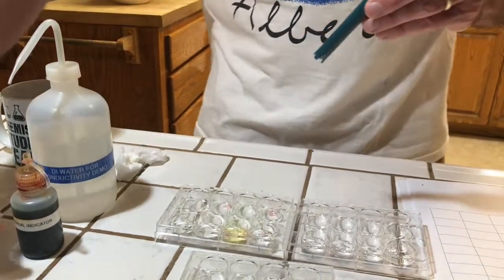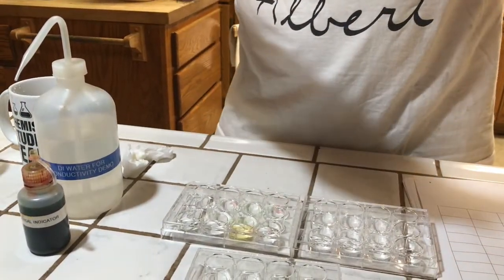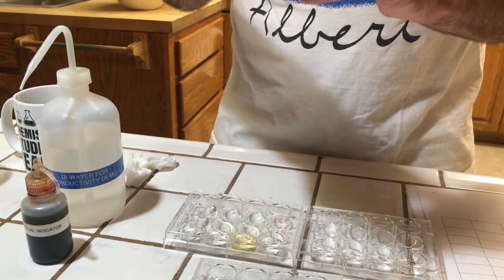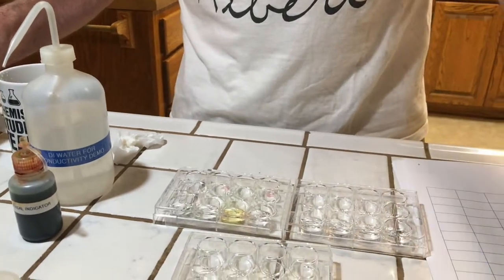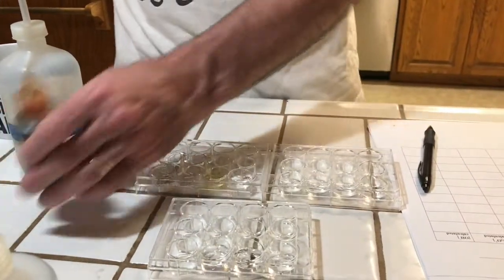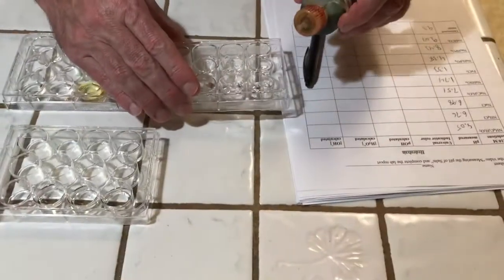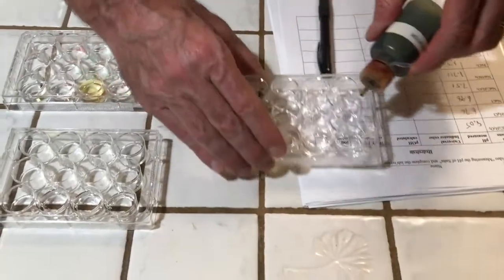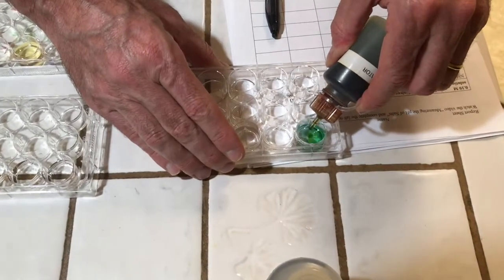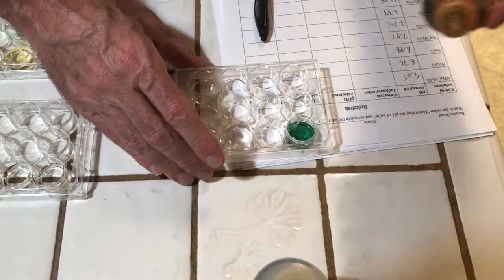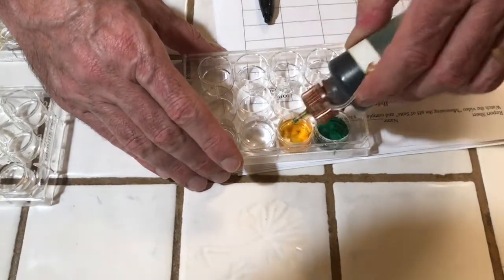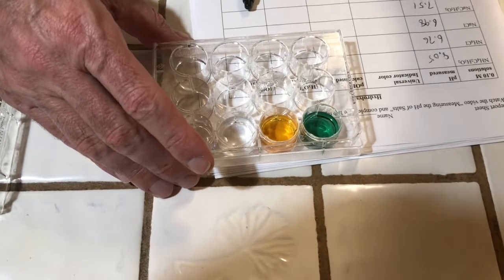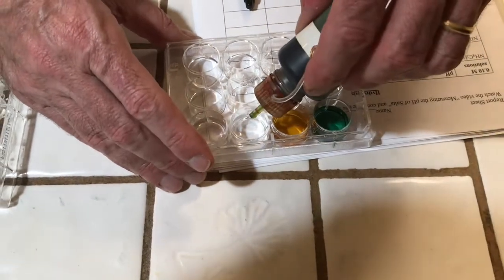Now what I would like to do is in each of the solutions, I'm going to place some universal indicator, and you can record the color. So in our first solution, ammonium acetate, you can record the color. Second, ammonium chloride. This just gives us a visual of the different pHs.